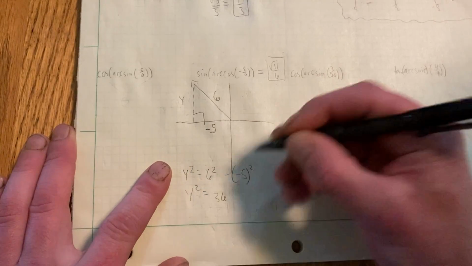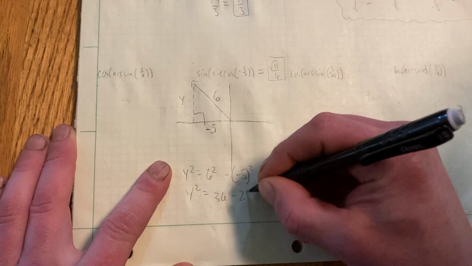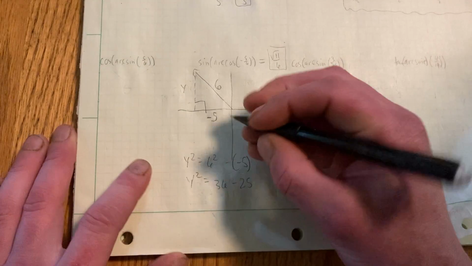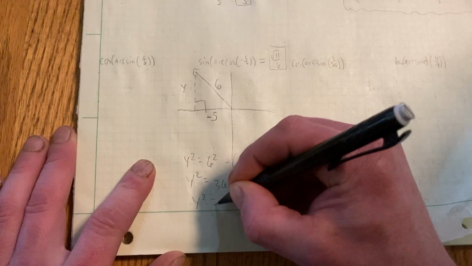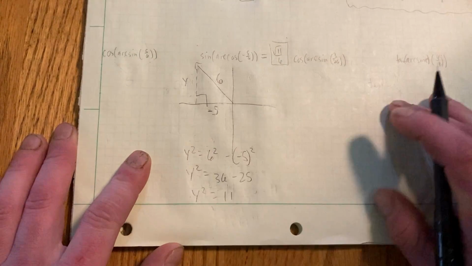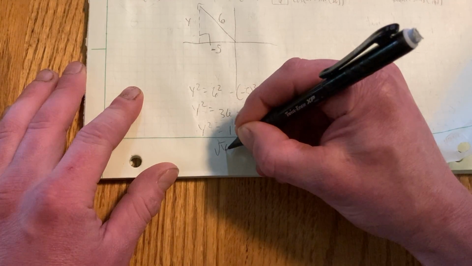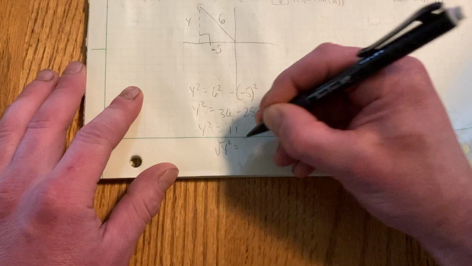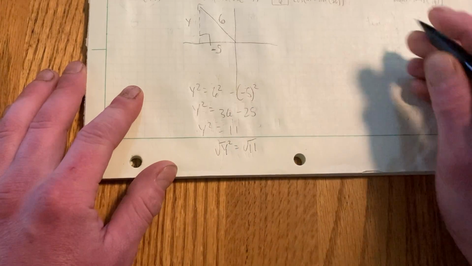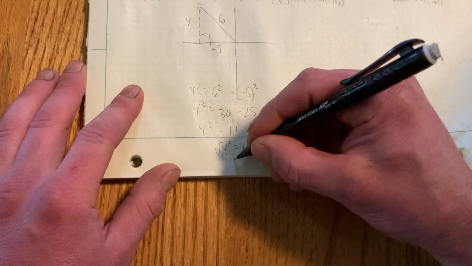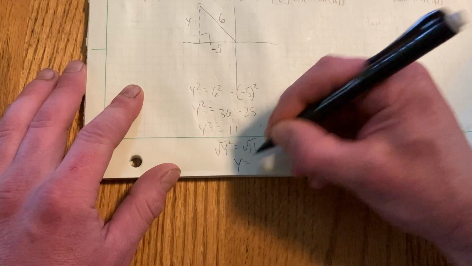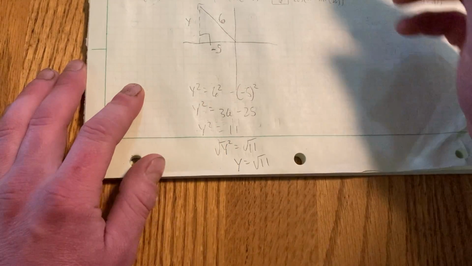So that's going to be 36 minus 25. So y squared equals 11. So the square root of y squared equals the square root of 11. So y equals root 11.